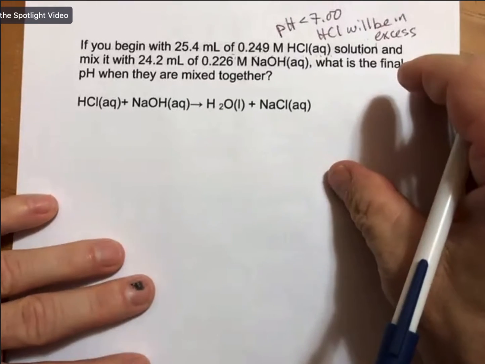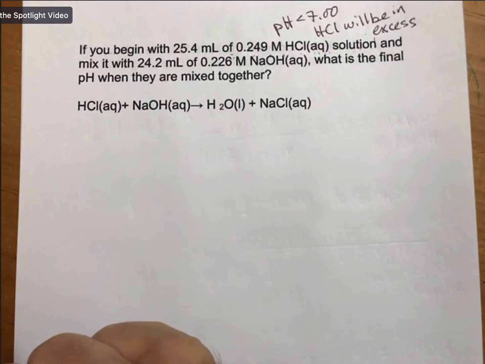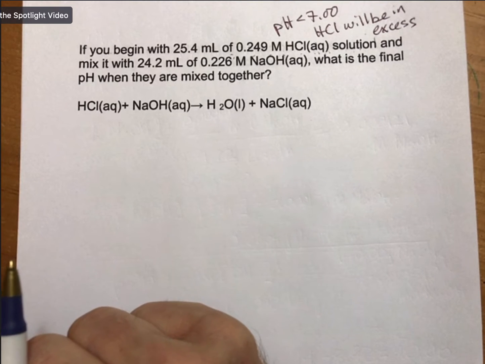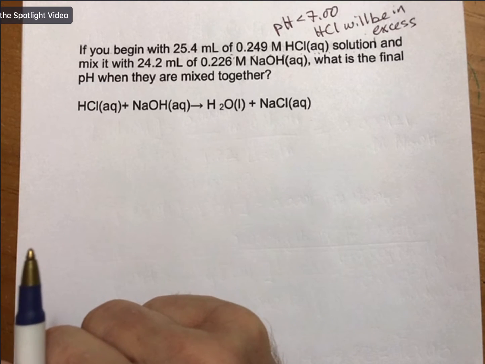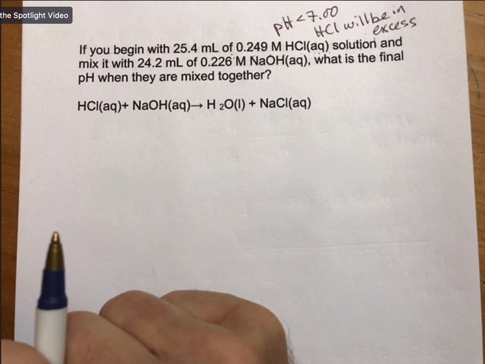So that means we're finding the pH of HCl. For this problem, we will be finding the pH of HCl because that will be left over. We'll calculate the moles left over. And then we'll put it into molarity and we'll go to pH.